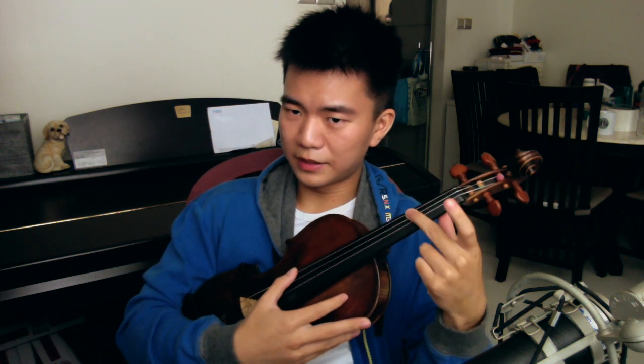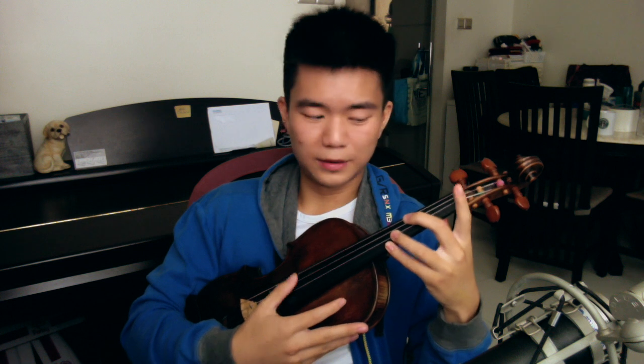You can also play a B chord by starting on the second finger. So the fingerings will go 2, 2, 3, 4. B on the G string, F sharp on the D string, D sharp on the A string, and B on the E string.